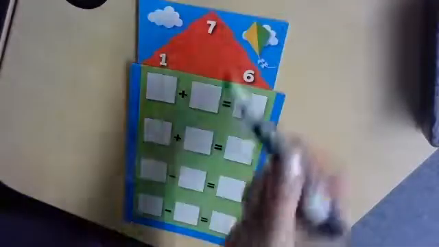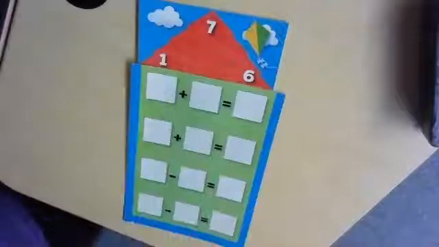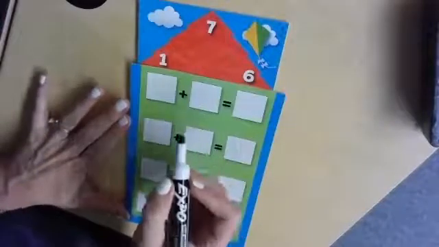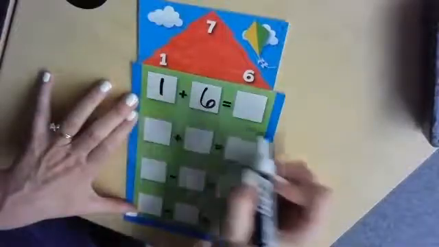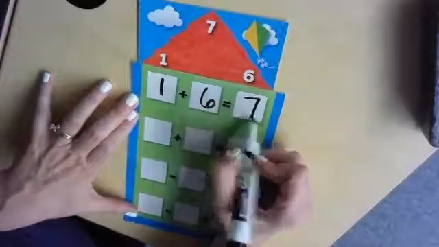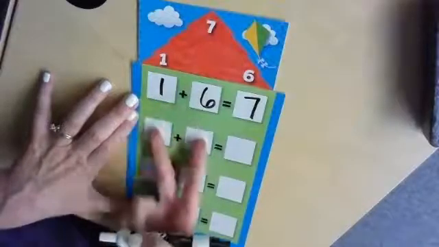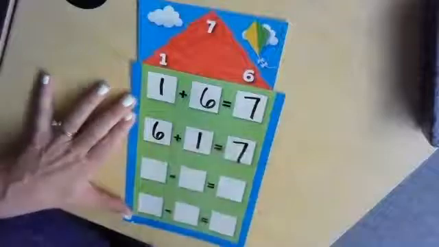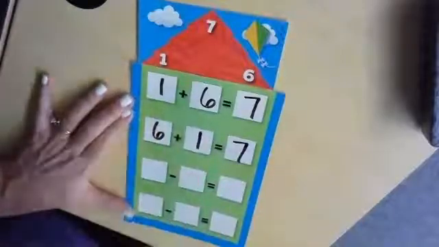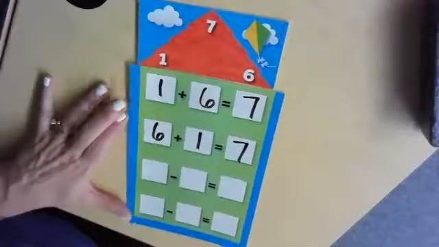All right, I have our 7, 1, and 6 fact family. I'm going to build my first addition equation by putting the 1 and the 6, because 1 plus 6 equals 7. Flip-flop, change these around. 6 plus 1 also equals 7. You can add in any order. It'll still equal the same.